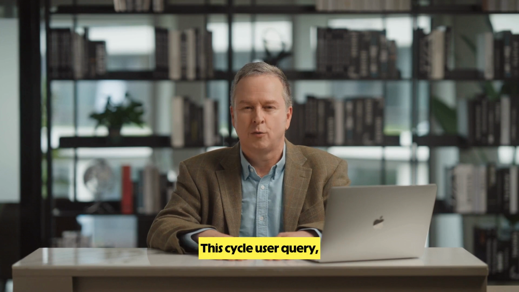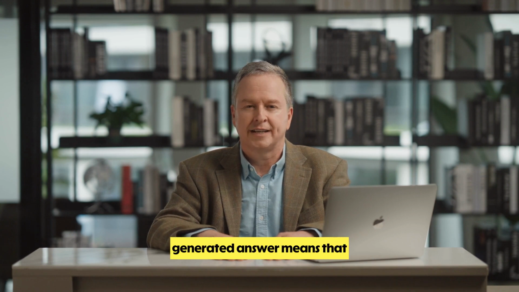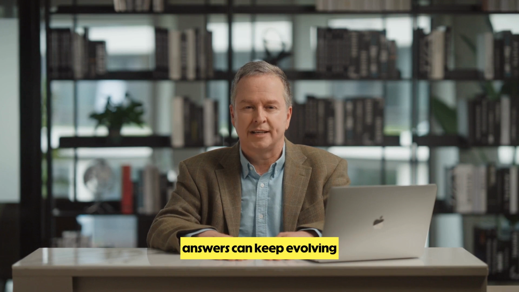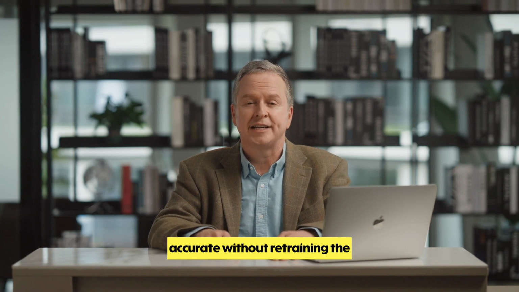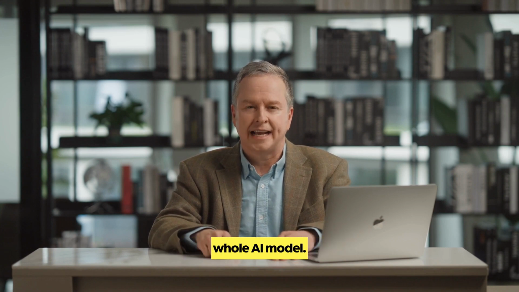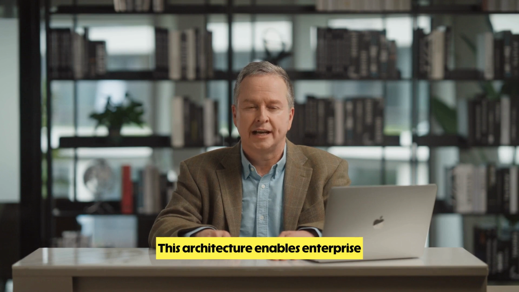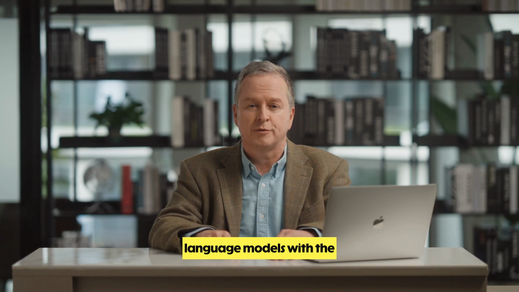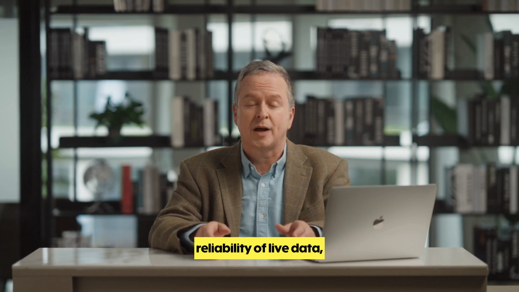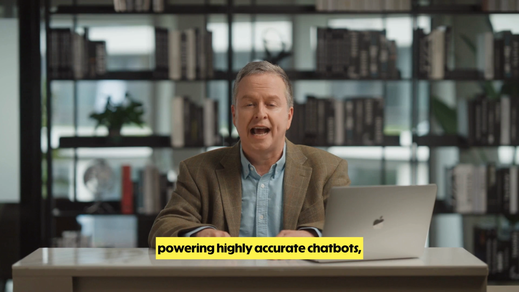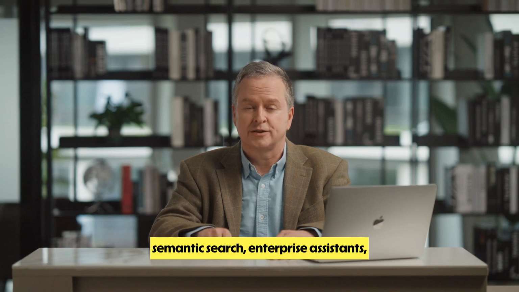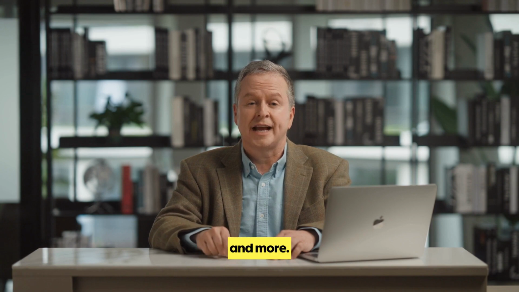This cycle, user query, vector search by the retriever, result handoff to the LLM, and AI-generated answer, means that answers can keep evolving alongside the underlying data, reducing errors and staying accurate without retraining the whole AI model. This architecture enables enterprise-scale systems to combine the creative power of language models with the reliability of live data, powering highly accurate chatbots, semantic search, enterprise assistance, and more.